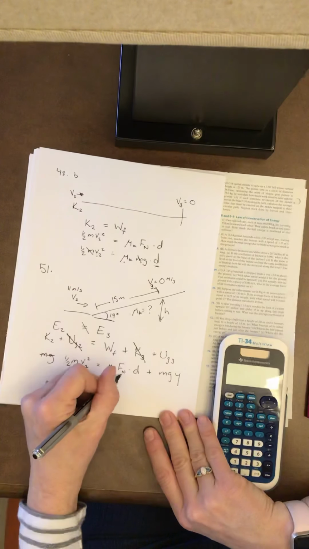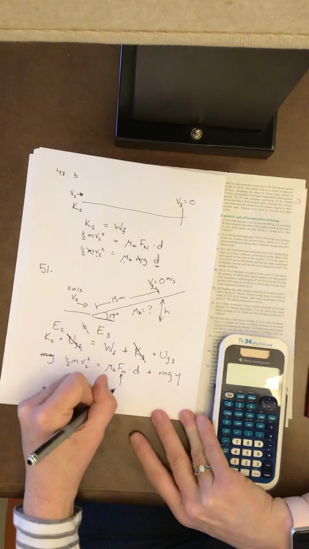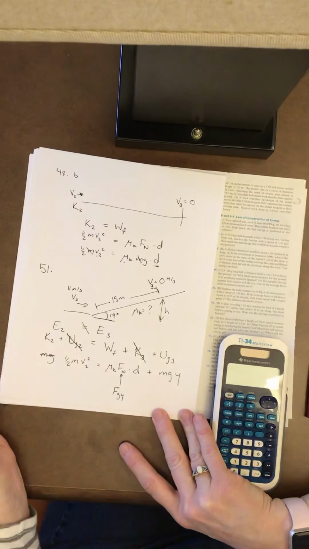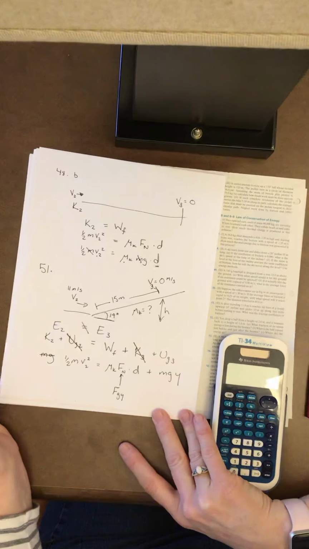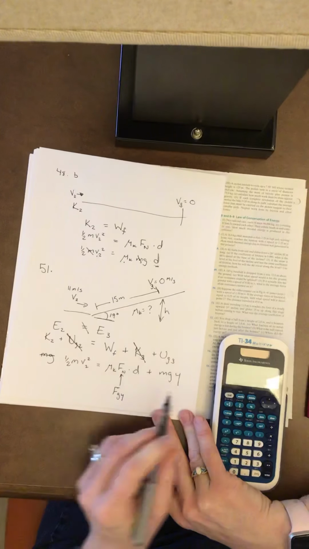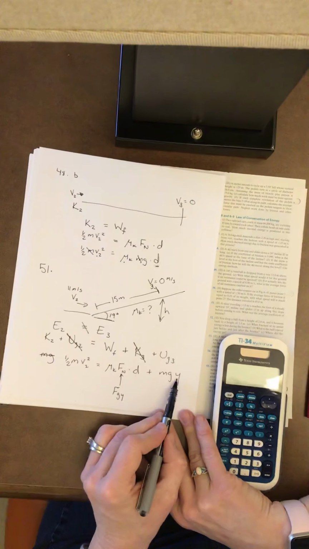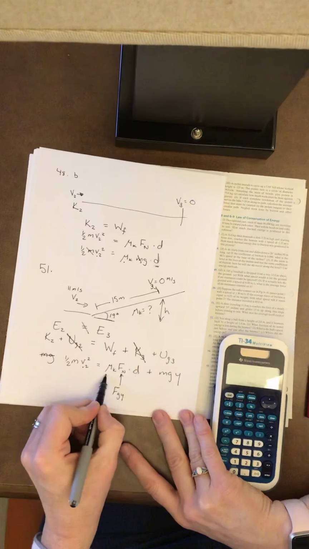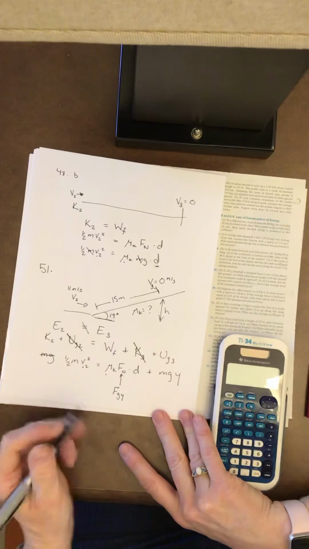Again, it's on an incline, so we need to use the y component of g in the tilted axes. So you are doing exactly the same problem, except this time you know the distance, you can find the vertical drop, you know the velocity, and you're solving for the coefficient of kinetic friction.